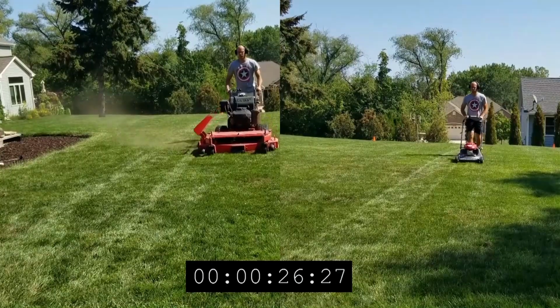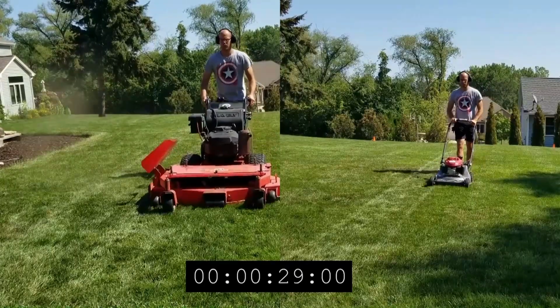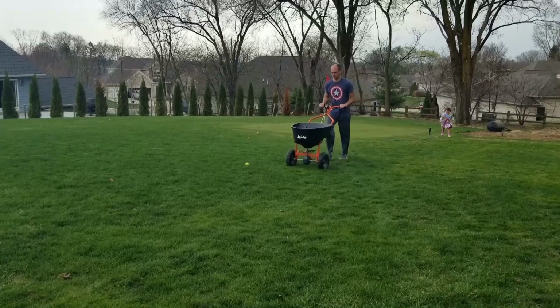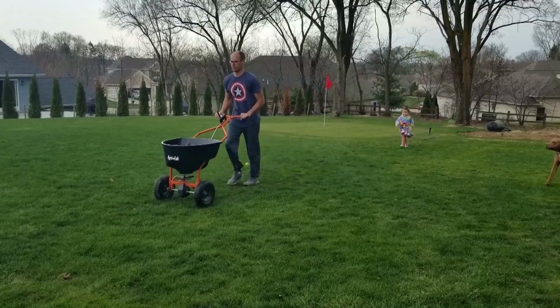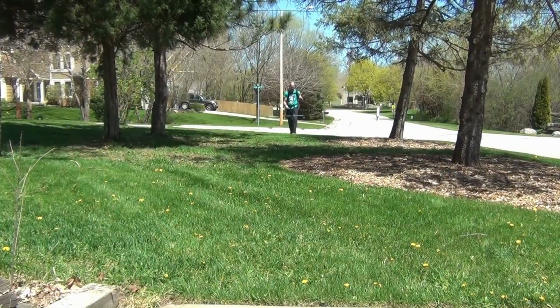How big of a lawnmower do you need? What type of lawnmower do you need? How much fertilizer do you need to buy and apply? And how do you make sure you're putting down the right amount of fertilizer? How much of a herbicide, fungicide, insecticide, any sort of cide that you're going to put down? How do you know how much you need?